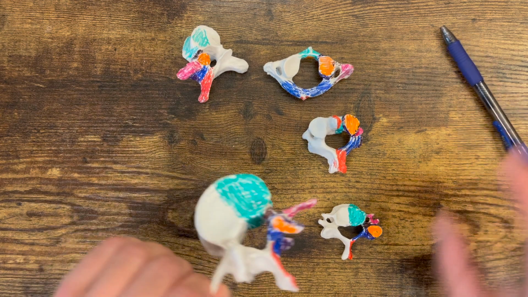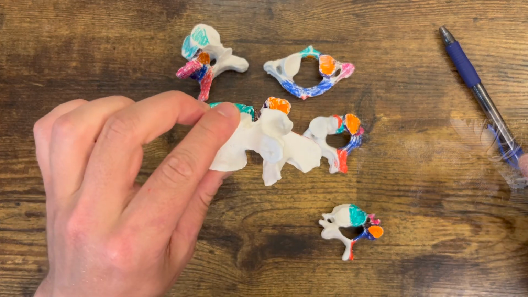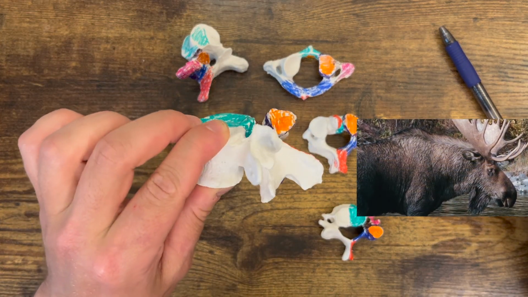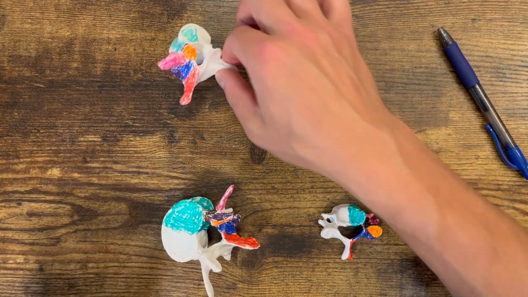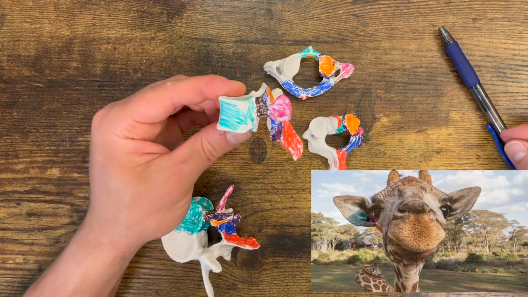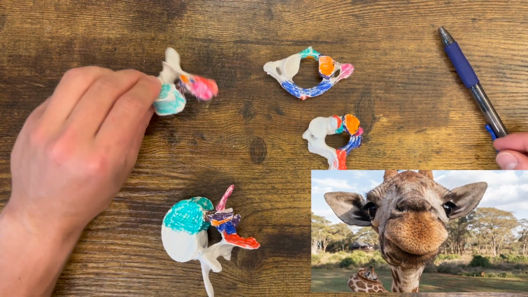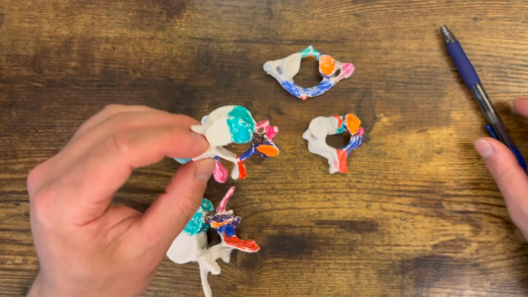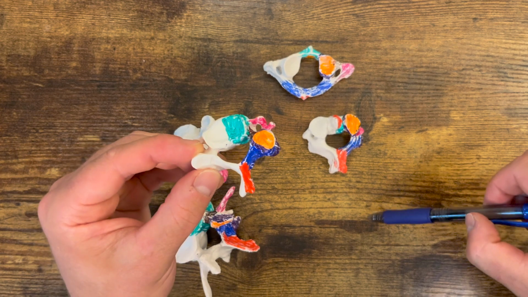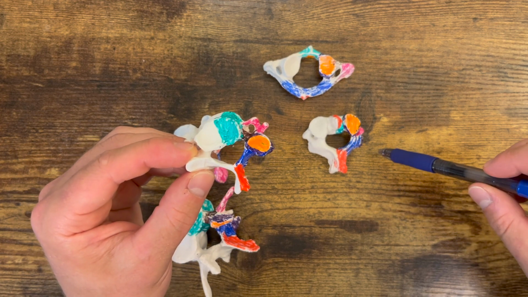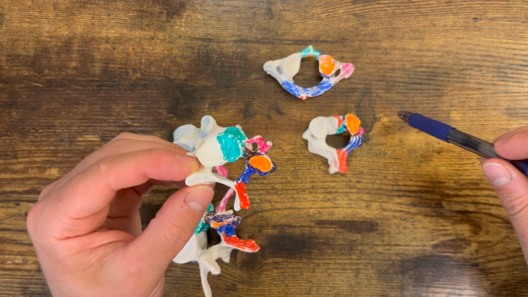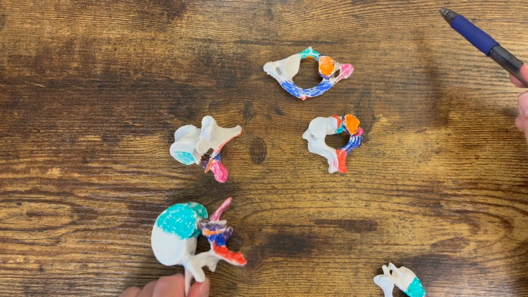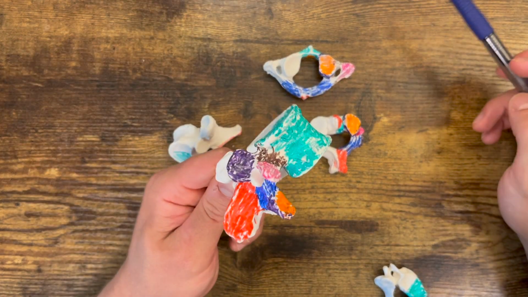And then second of all, if you look from the side, you can see that the lumbar kind of looks like a moose. You can see that the thoracic kind of looks like a giraffe. And then cervical looks a lot more flat, and it also has this transverse foramen, which goes through the transverse process, which is unique to the cervical vertebrae. But let's start identifying some structures on the lumbar vertebrae.